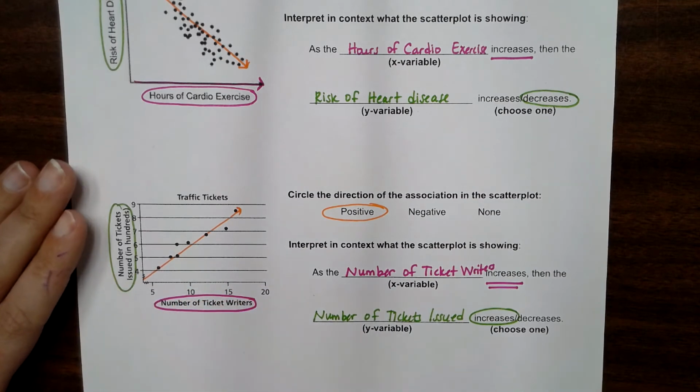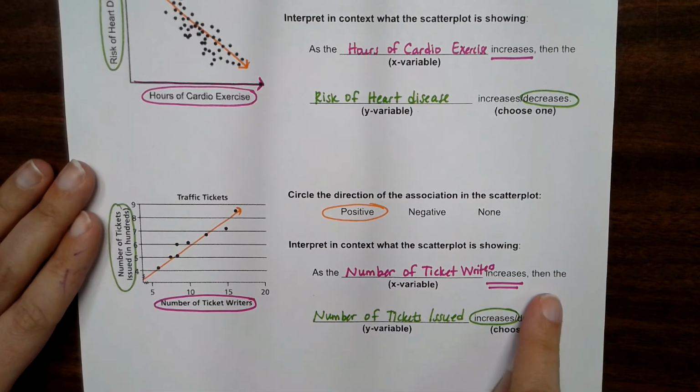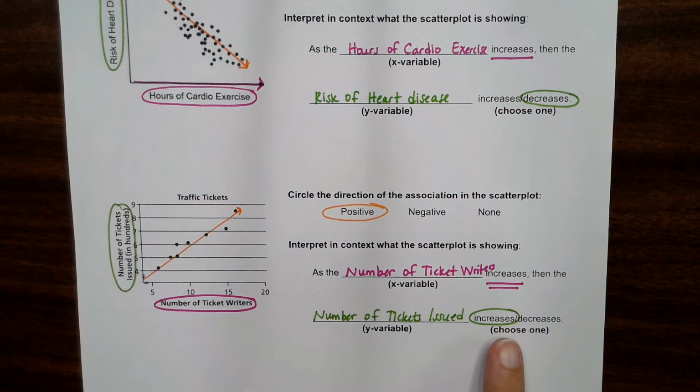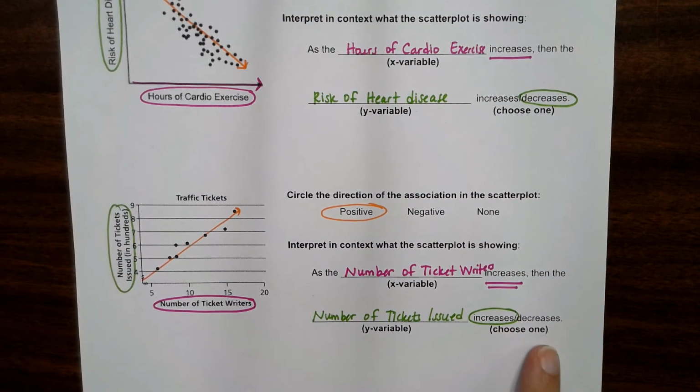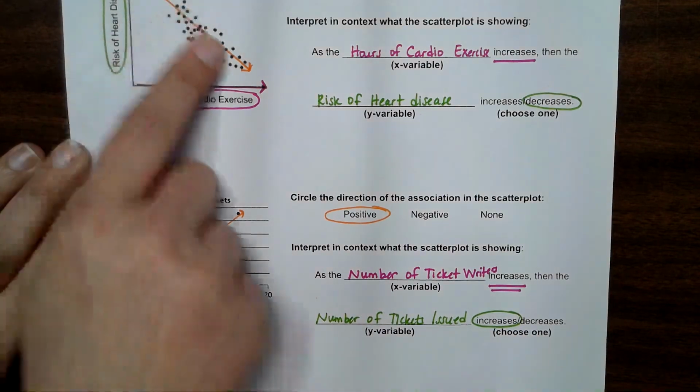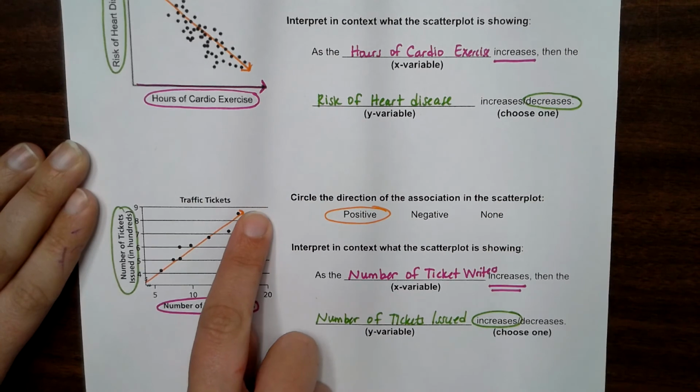So the X's are increasing. Then the Y variable, in this case, the number of tickets issued or the risk of heart disease, whatever the Y was, is either going to increase or decrease depending on the shape. So this is where we explain that it either goes downhill or uphill.